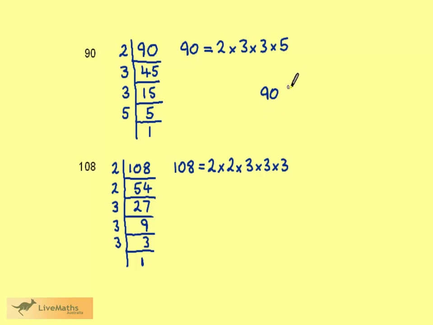For example, we might come up with 3 times 30. 3 can't split further because it's prime, but 30 can. 30 can split to 3 times 10. 10 can then split into 2 times 5. So we end up with primes at the end of the tree. Note they're the same primes that we have here.